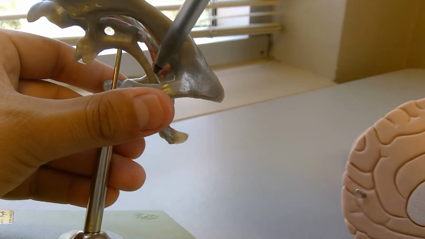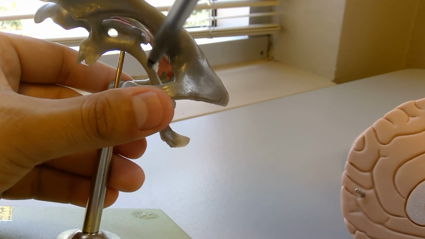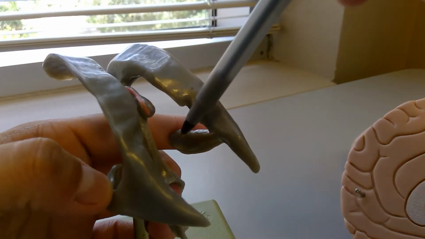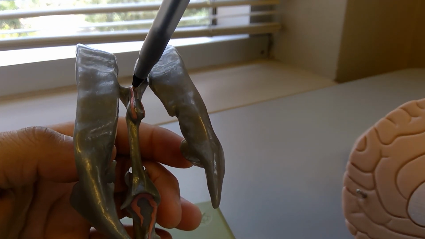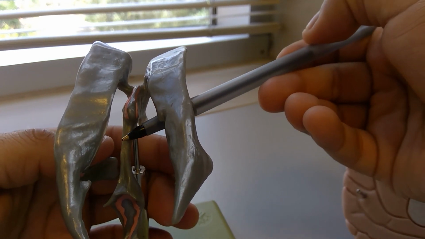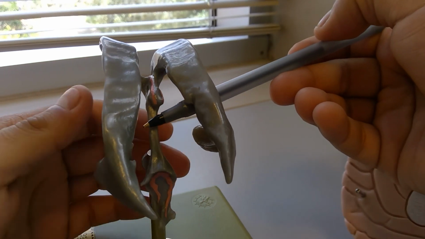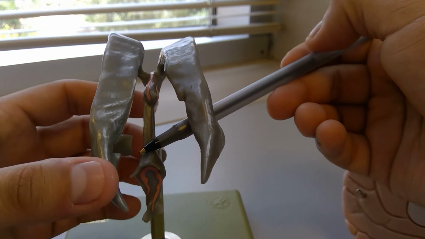And then between the third ventricle and the fourth ventricle, you're going to have the cerebral aqueduct, or aqueduct of Sylvius. So here's the interventricular foramen that feeds into the third ventricle, all of this part, and then going into the cerebral aqueduct, and then going into the fourth ventricle here.